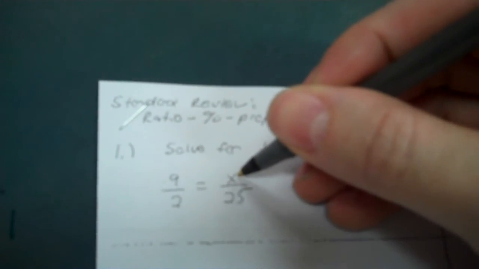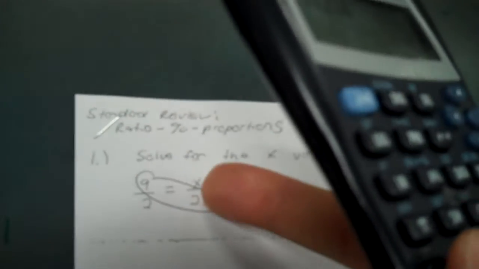Okay, now the next thing, ratios and proportions. Solve for the x variable. This is easy. If nothing's happening to the only x, you can cross multiply and divide. You take 9 times 25, multiply those 2, and then divide by the other number. 112.5.